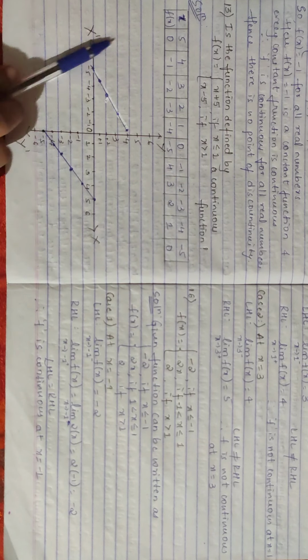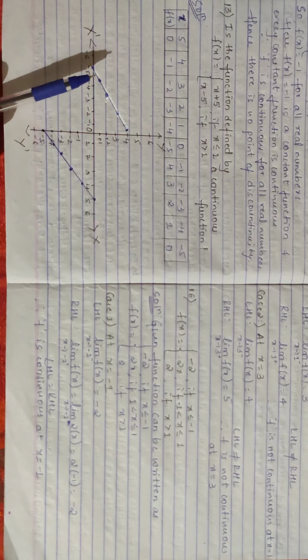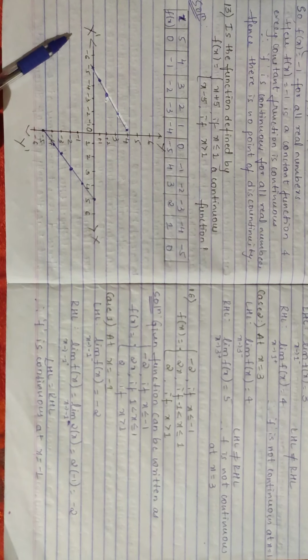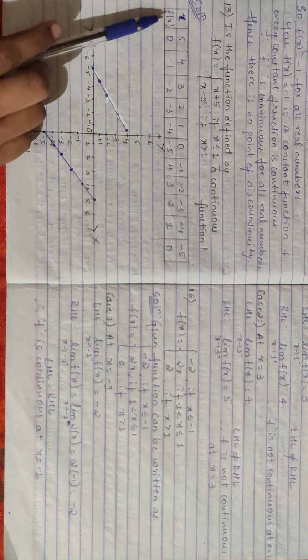I am also doing it in the graphical way. I will show you how we do it. Graphically also, we can tell whether the function is continuous or not. Now x and f of x, right?